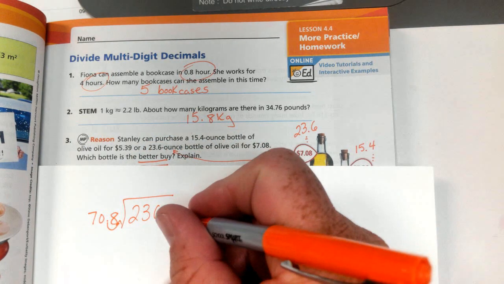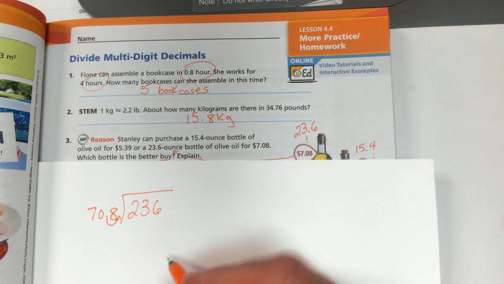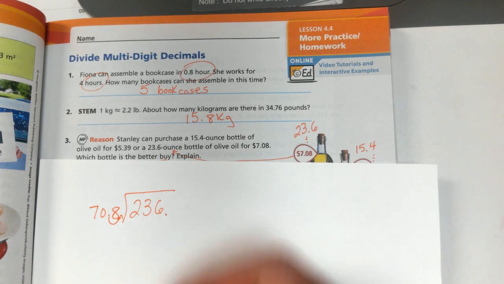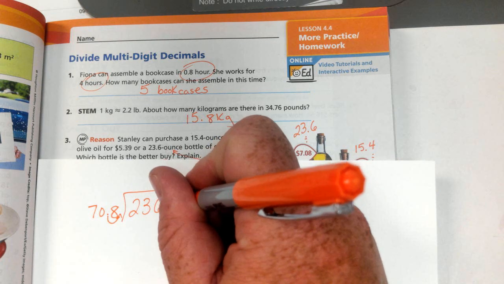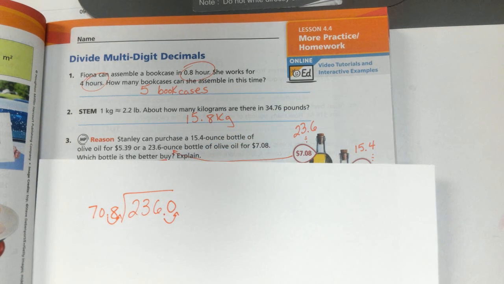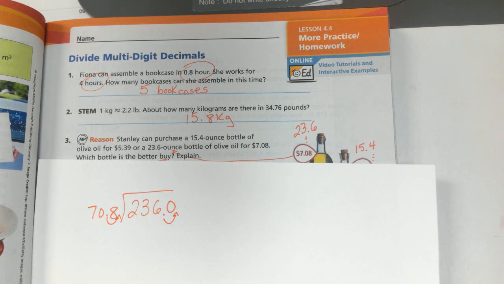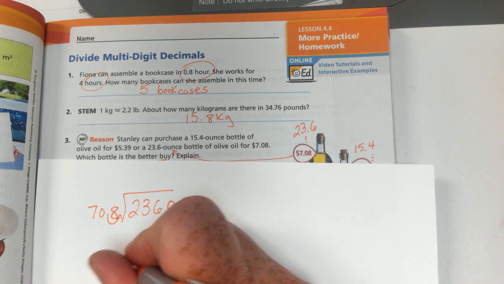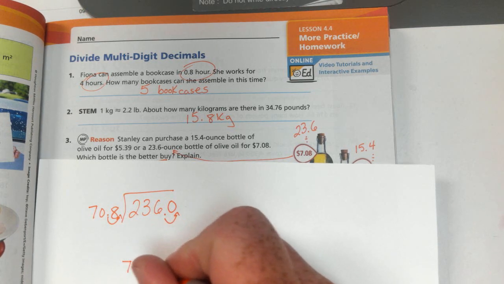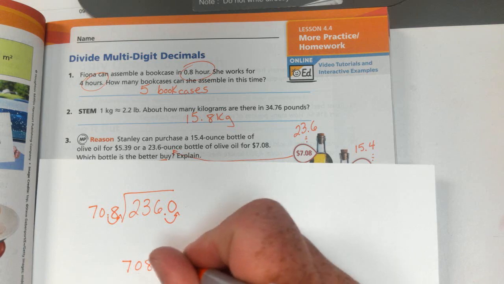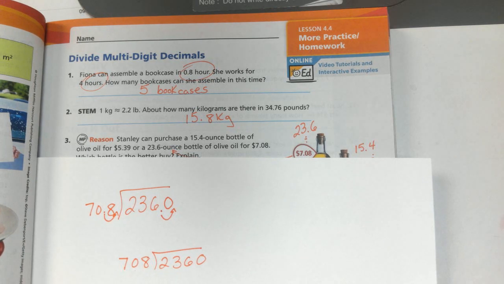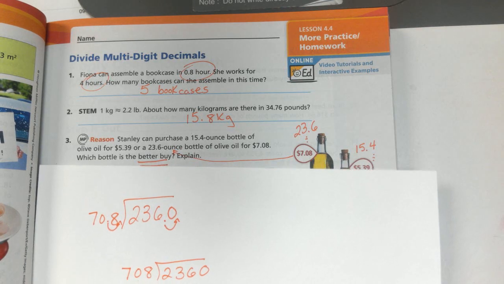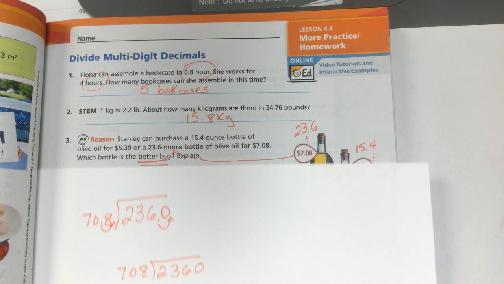Now you might say to yourself, but there is no decimal point here. What do I do? Well, you add a decimal point, and then you move it over a place to here. If I'm going to do that, then I also need to add a 0 right there, because I'm multiplying times not just 10 this time, but 100. So now I've got 708 going into 2,360. Okay? That was sort of a late catch by me.